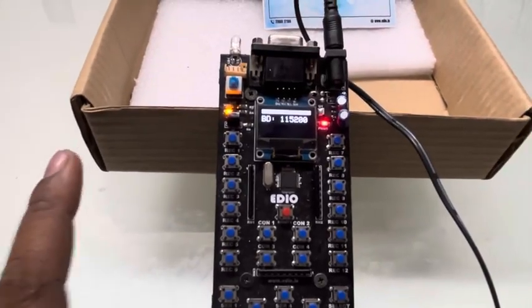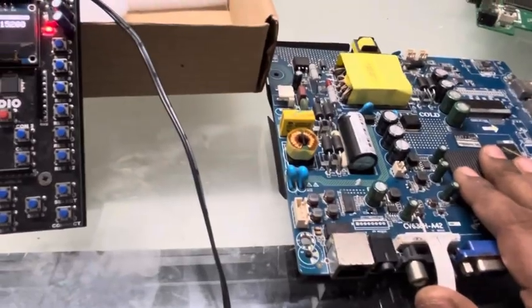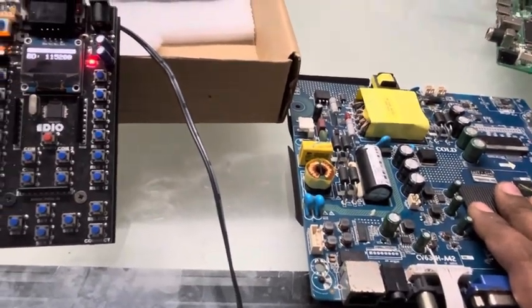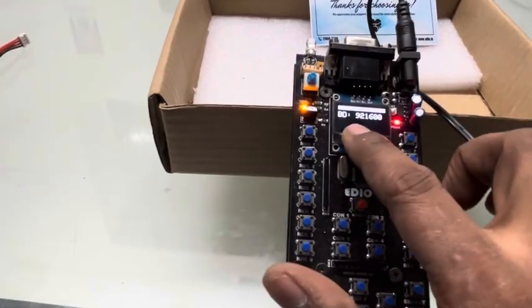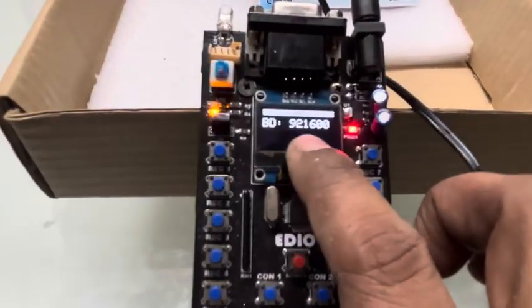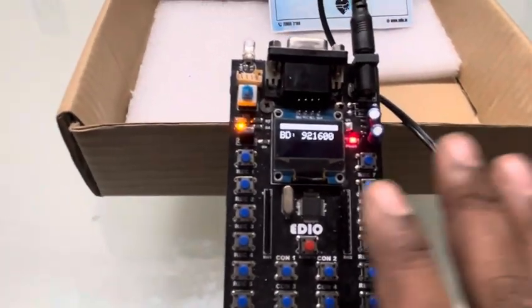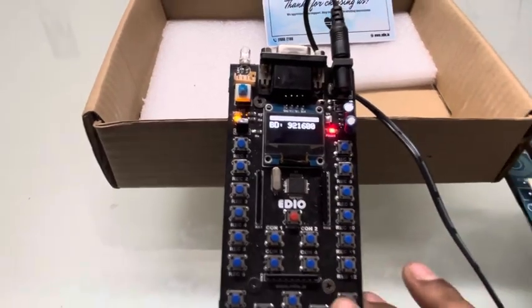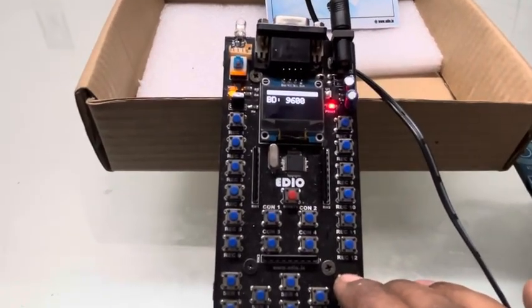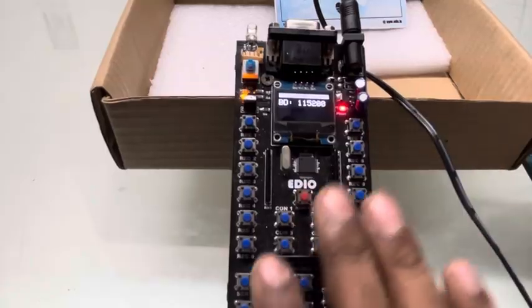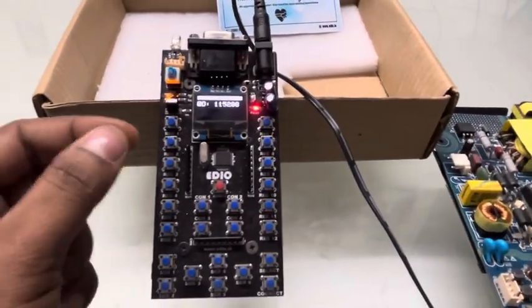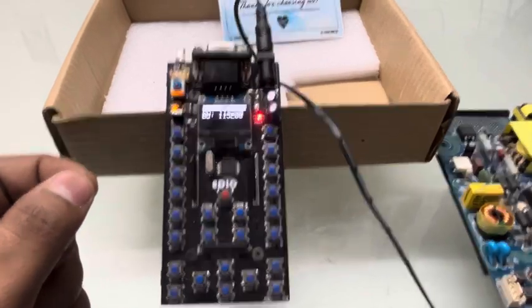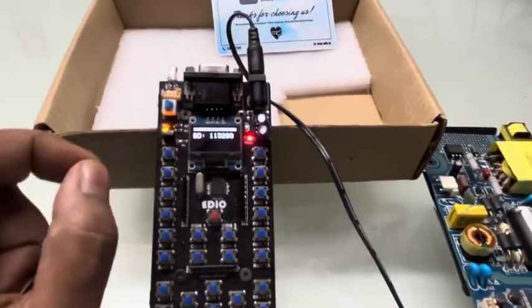For example, if your motherboard has a baud rate of 921600, you have to set 921600 here. If you set the same baud rate, then only you will get the proper data. In case you select the wrong baud rate, you won't get the proper data. You will get data like mathematical coding data.